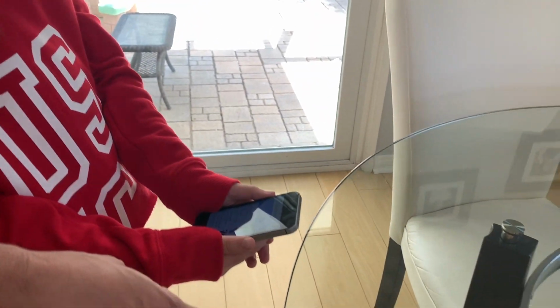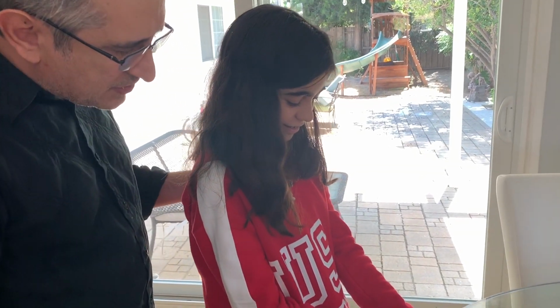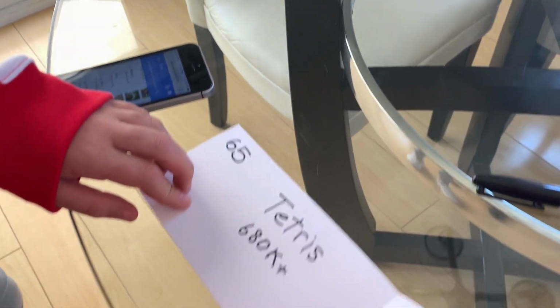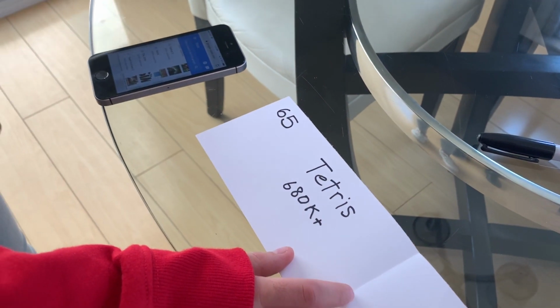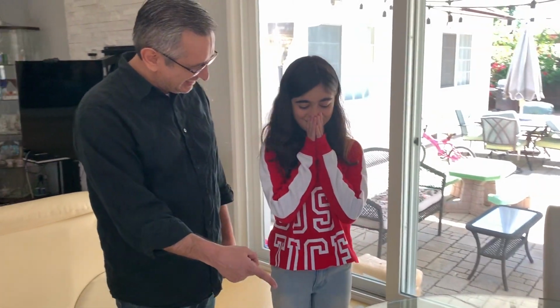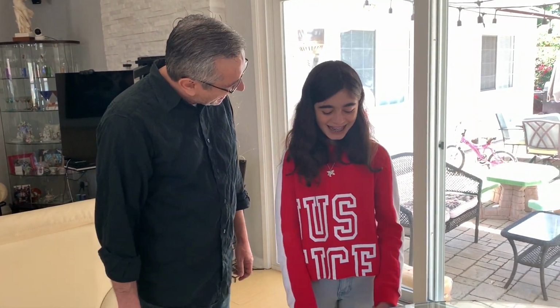So remember that piece of paper that I had in front of you? Yeah. I wrote something down in the folded paper before we started. Open up the paper. Tetris, 680,000 searches. Yes! Oh my god. It's the same. It's the same.